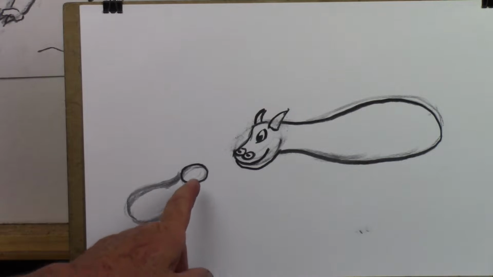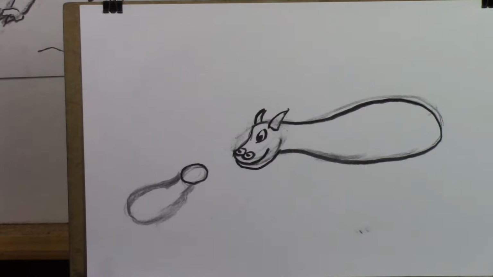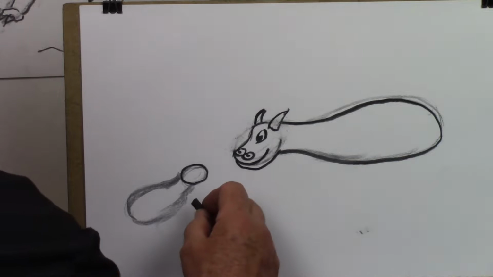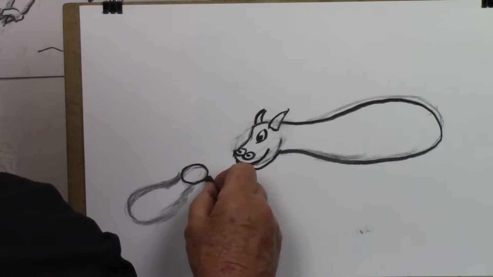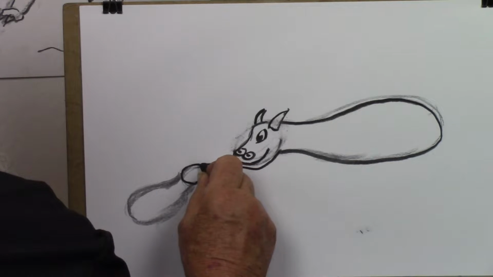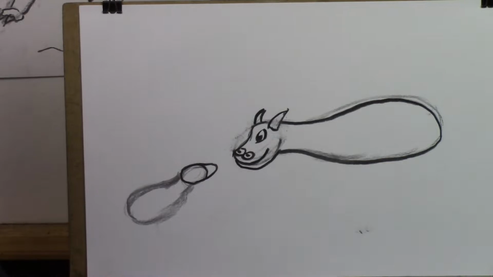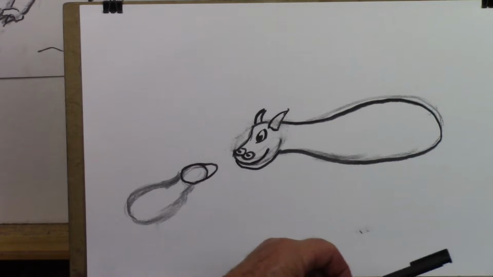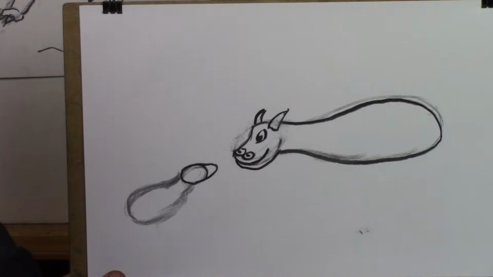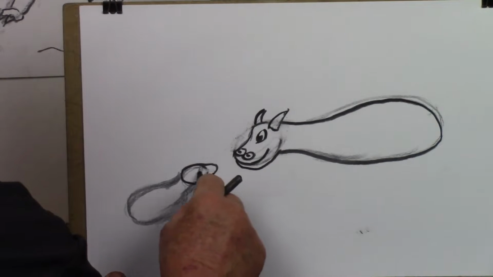Okay, let's work on the baby's head now. I'm going to make the baby have a slightly longer nose. Like that. See it sticking out? Right now it looks like a duck. Erase that.